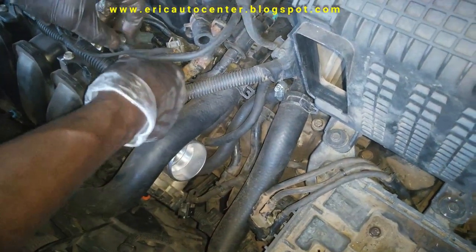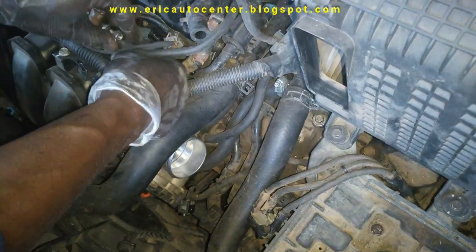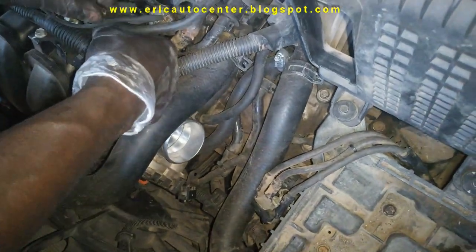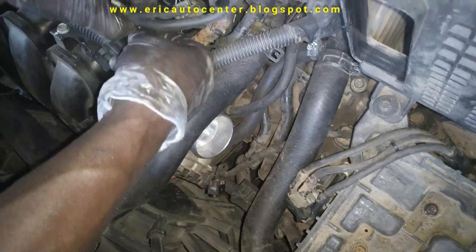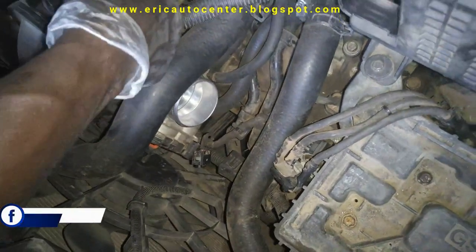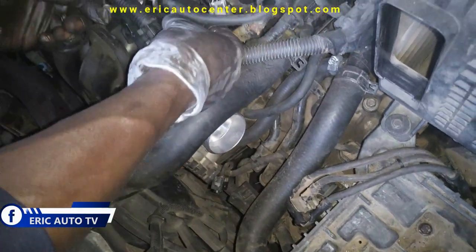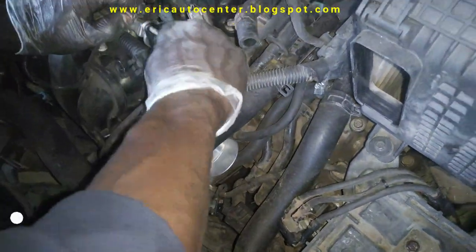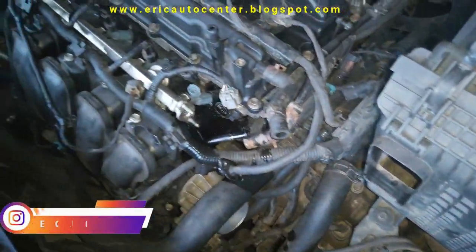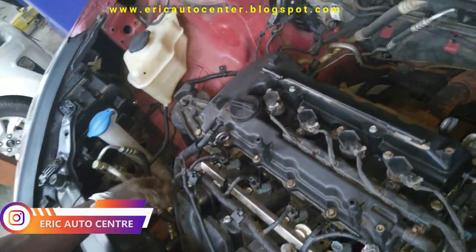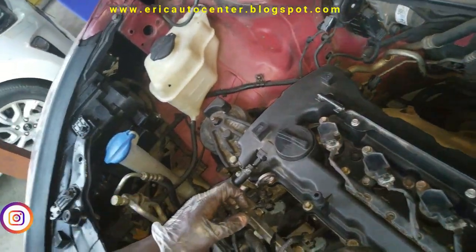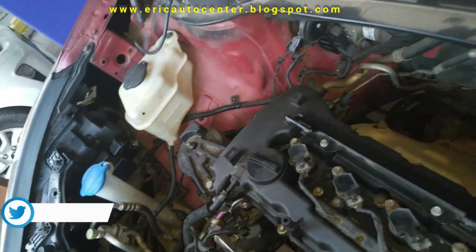I have to bring it out. Then a lot of fuel is coming out. But bring my, that is the power off.